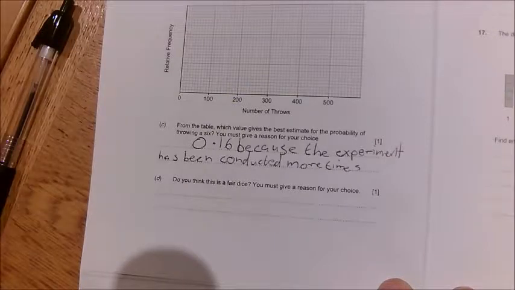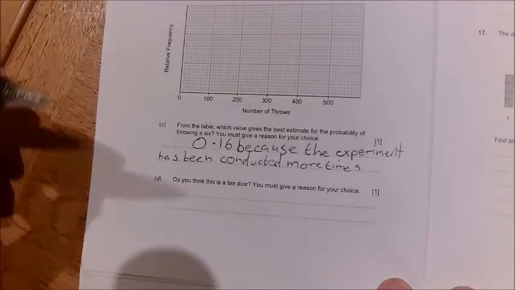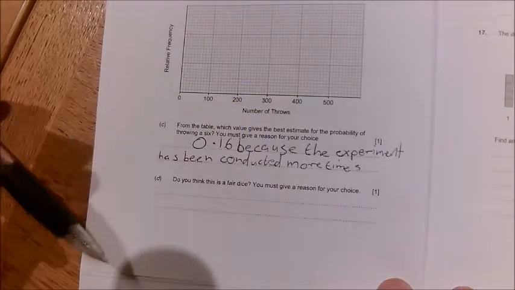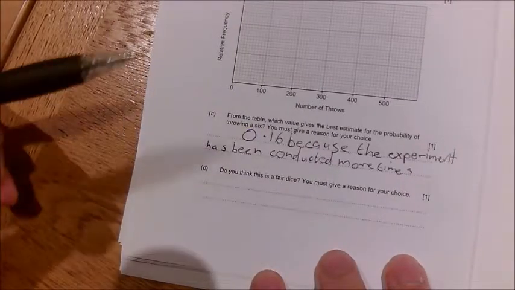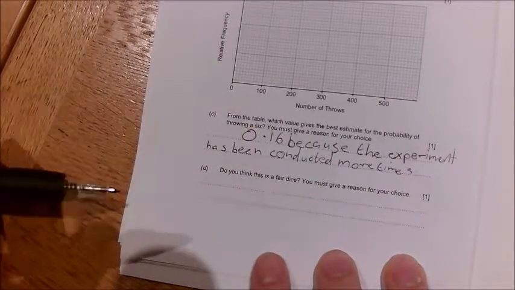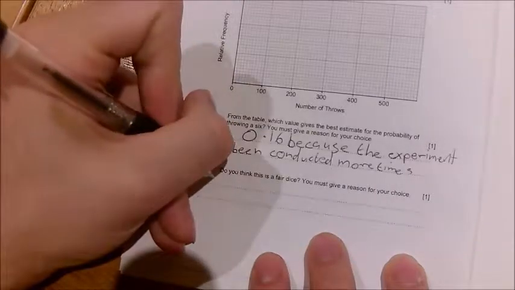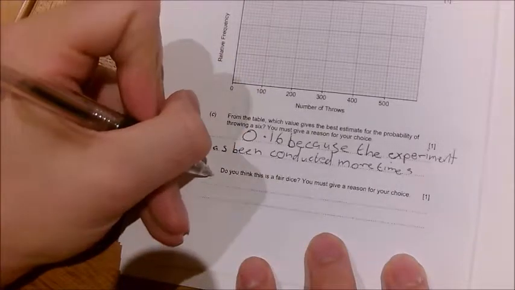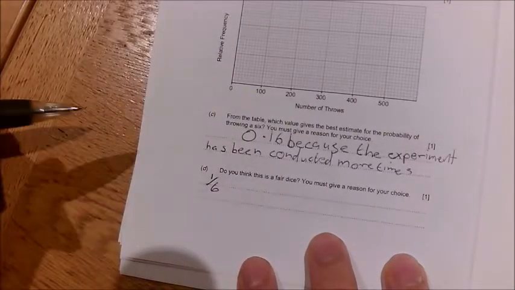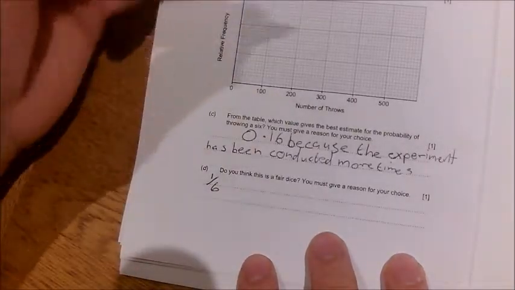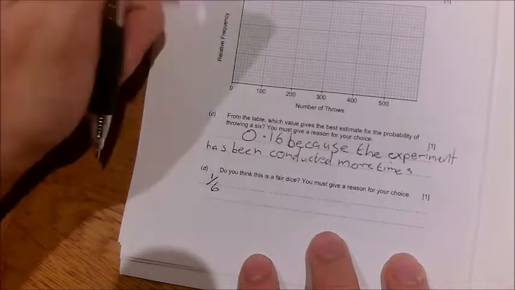Question D now is: do you think this is a fair dice? You must give a reason for your answer. Basically, if you think about a dice, the probability of getting a 6 would be 1 out of 6, wouldn't it? So the question is, is 0.16 similar to a sixth?